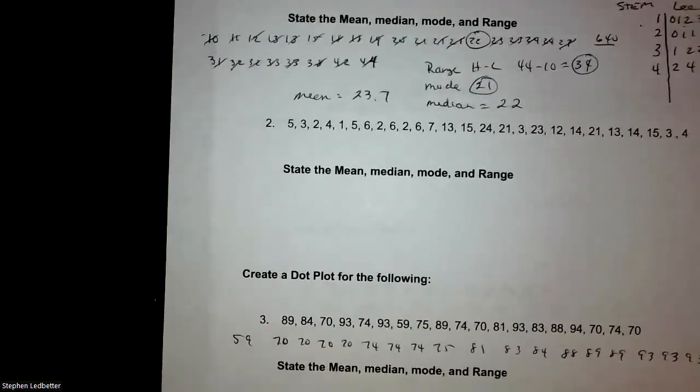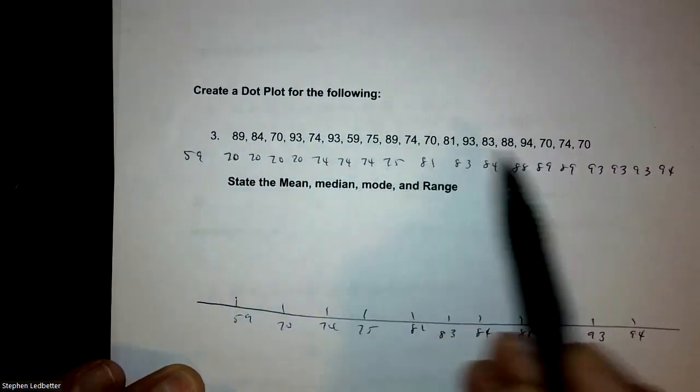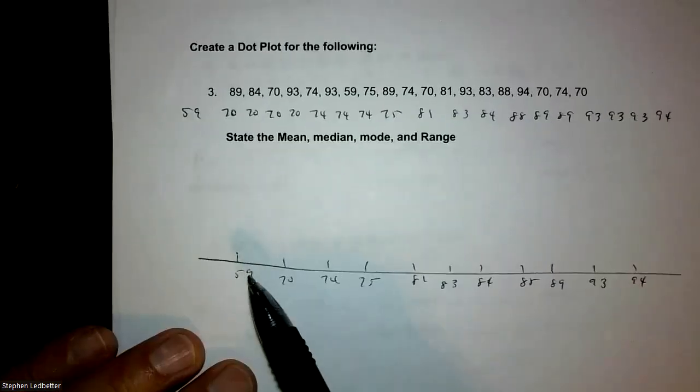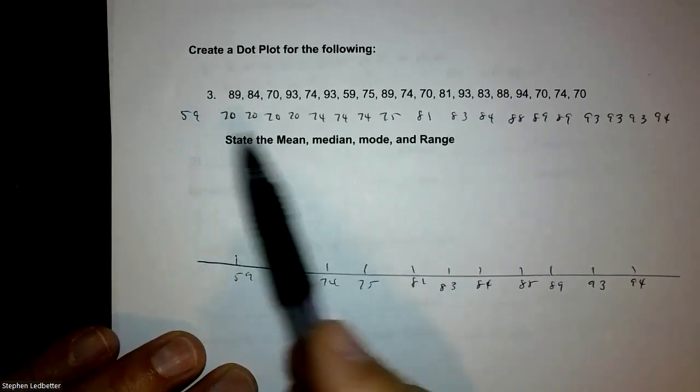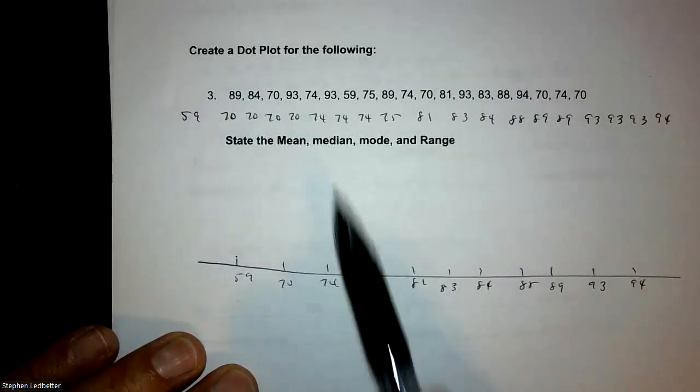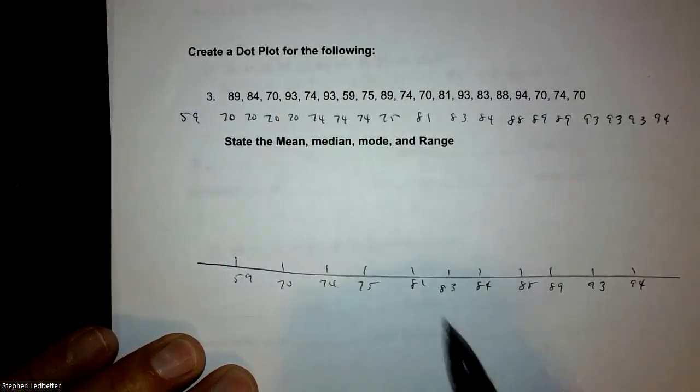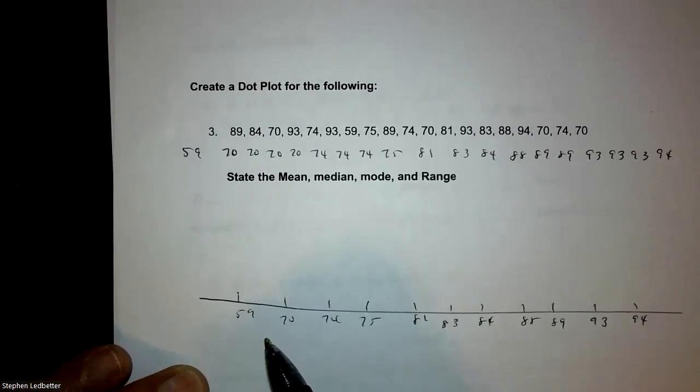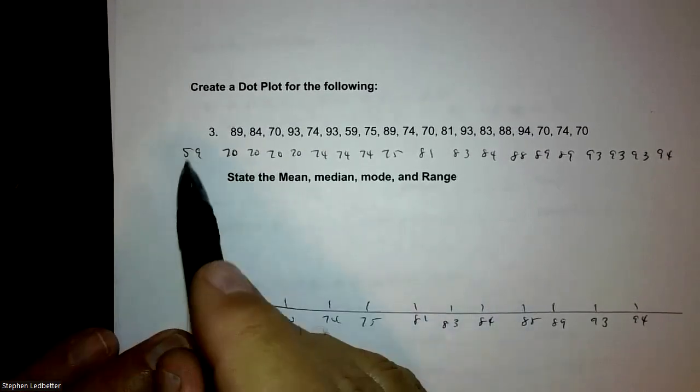So now let's talk about the dot plot. If you look down below, I've already put the numbers in order. I think it's easier just to put the numbers in order. And then I just went ahead and made my numbers that I have. I have 59, I have a 70, 74. So I kind of scattered them out where I could see it. In a dot plot, all you're going to do is put the numbers, how many numbers you got. So 59, I have one of those.